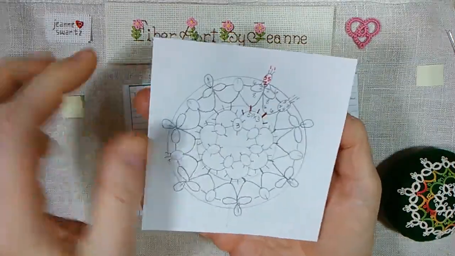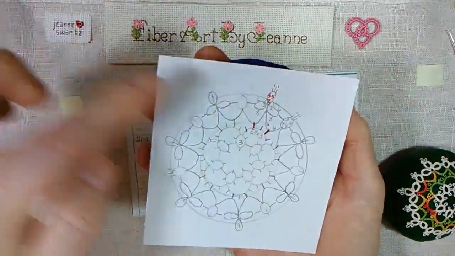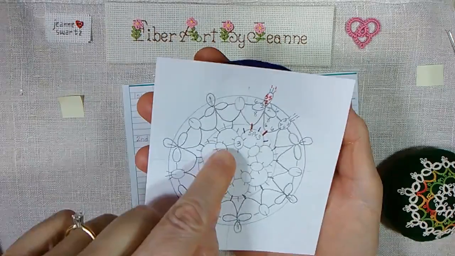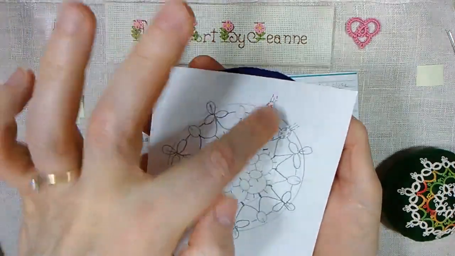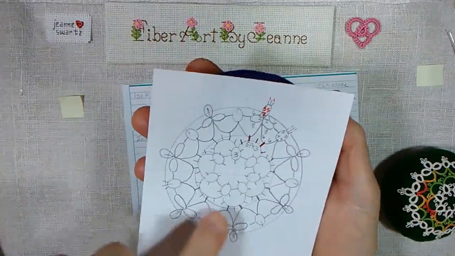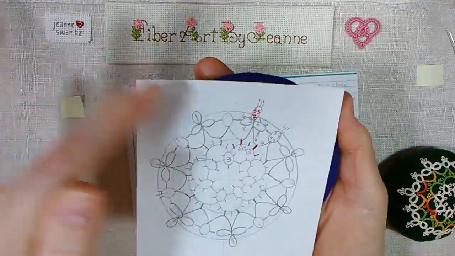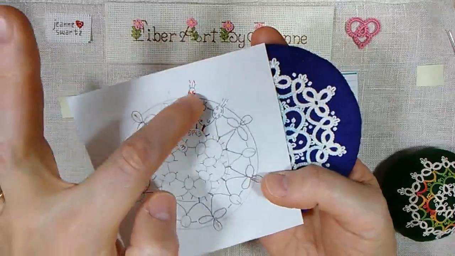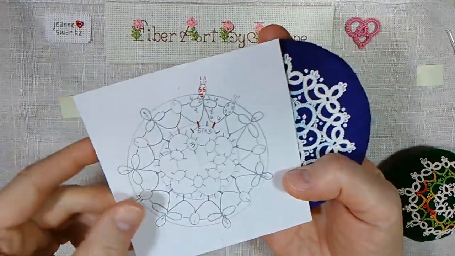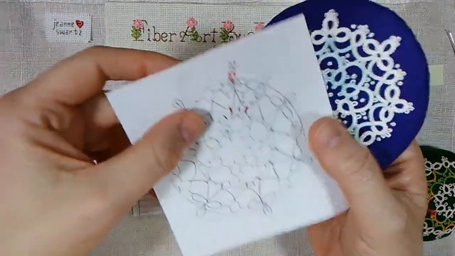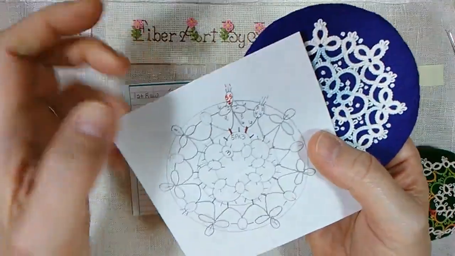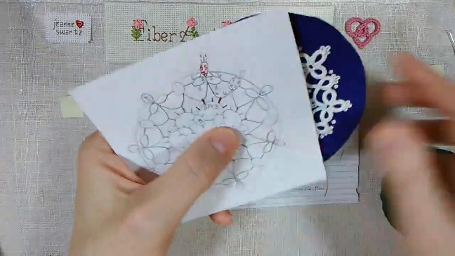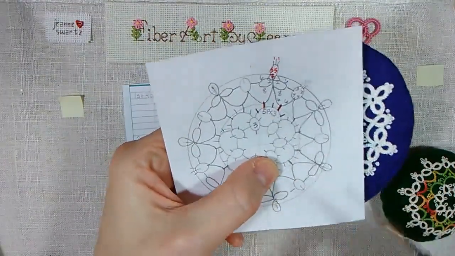I just placed this over, drew a circle, and then found the center and marked out 7 approximate rings there, and then drew in my clover leaves and single rings, and then where the picots are going to be, and then added what my stitch counts are going to be.